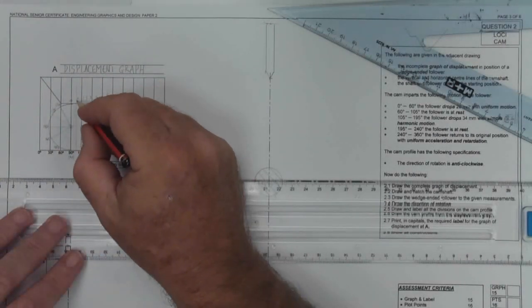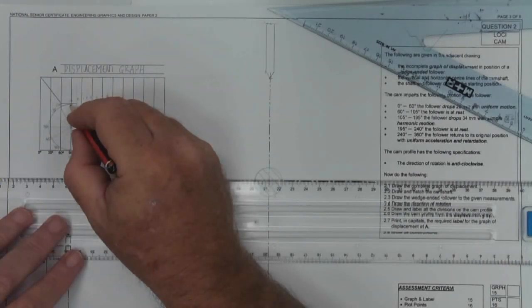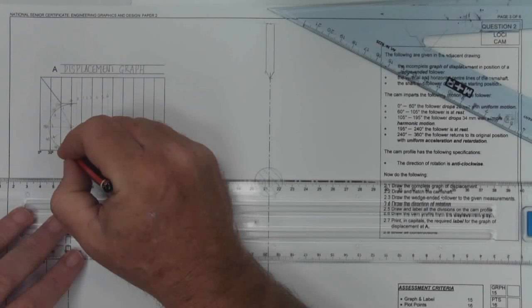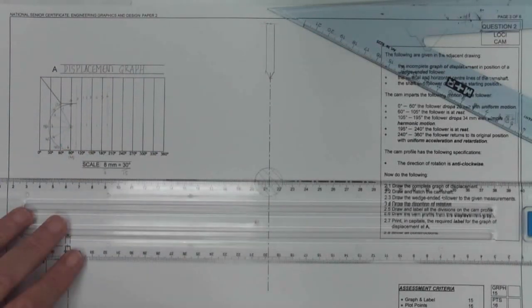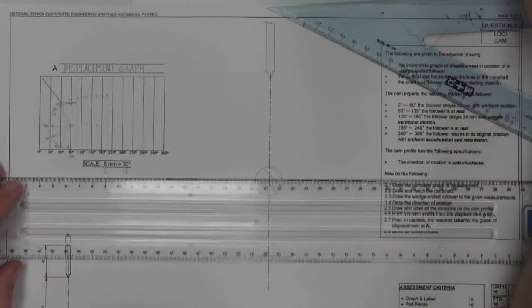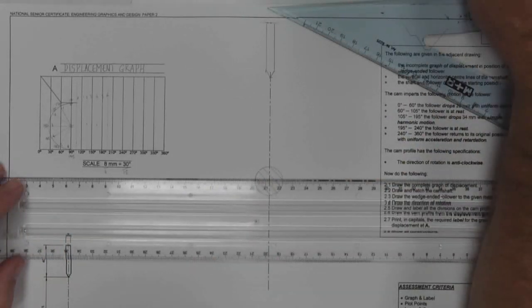Or you could just label them as it is with the numbers. So 0, 1, 2, 3, 4, 5, 6. It's up to you which way suits you best and which way you'll remember best. What I'm going to do now is project the lines across.